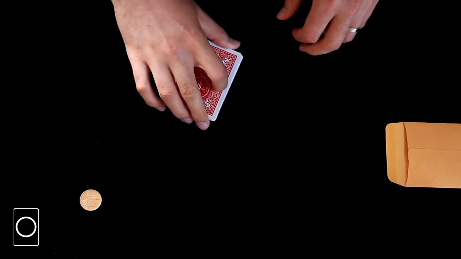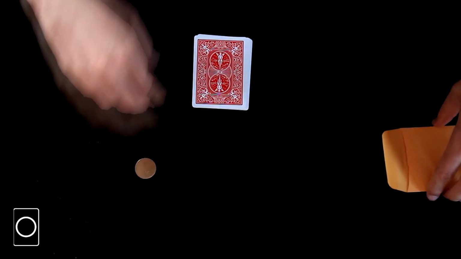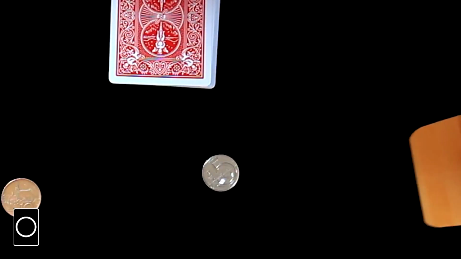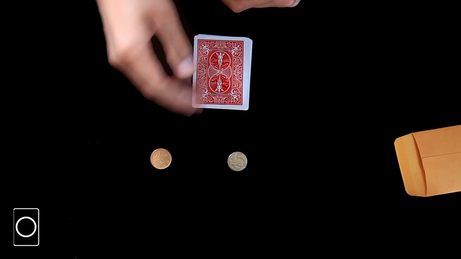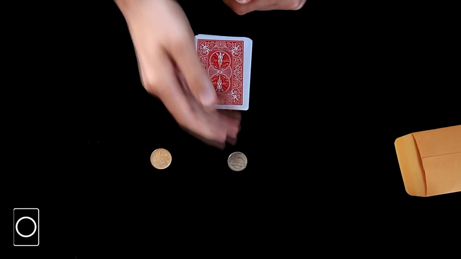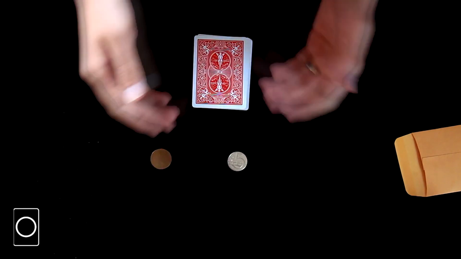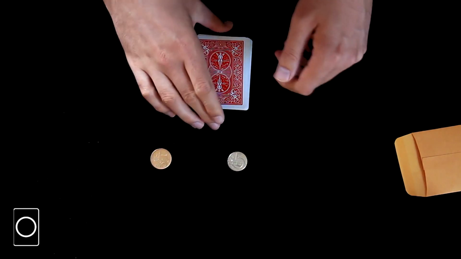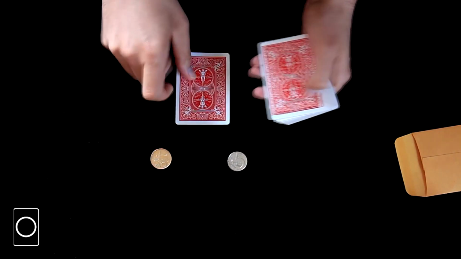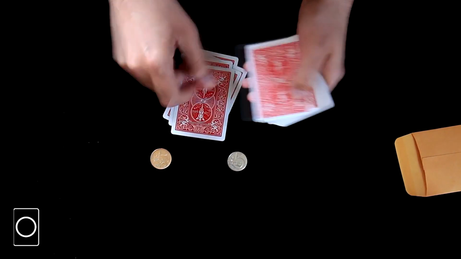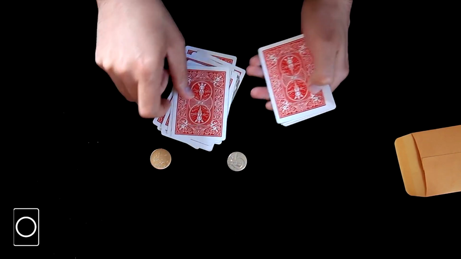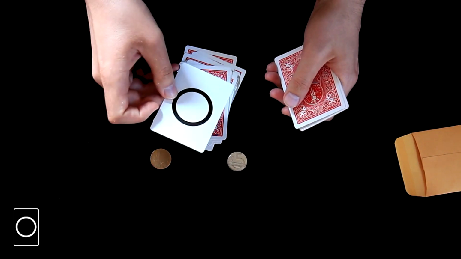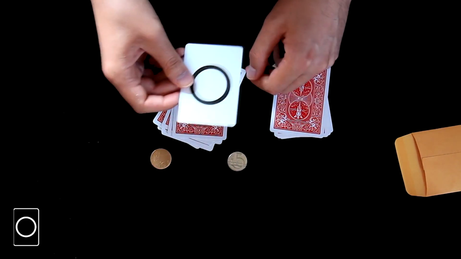Now you notice that I have here from the beginning a prediction, and that prediction says 5. Let's add these two numbers together. So 10 was chosen by the spectator, and 5 is my prediction. So together it is 15. Let's count down 15 cards. 1, 2, 3, 4, 5, 6, 7, 8, 9, 10, 11, 12, 13, 14, 15. Circle. Was that your card?